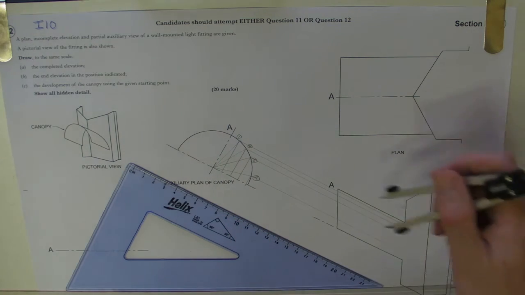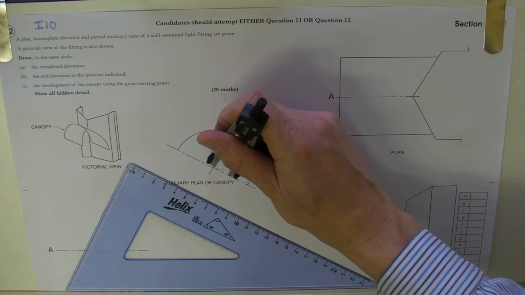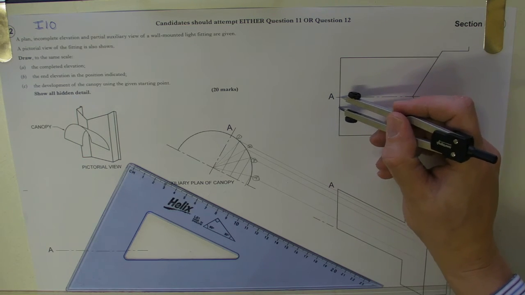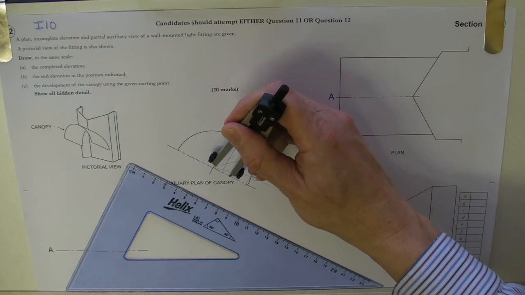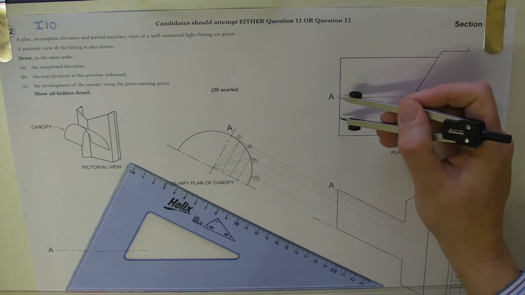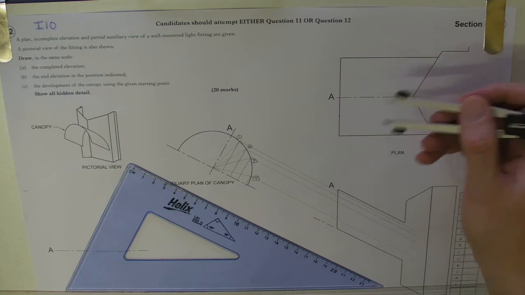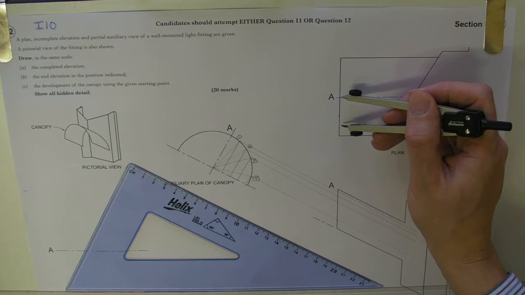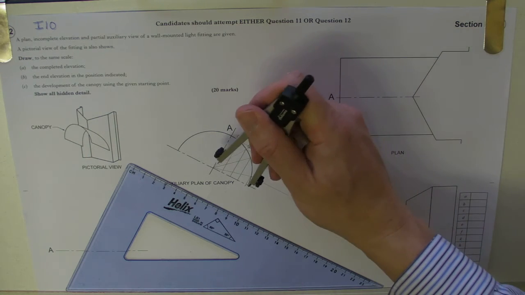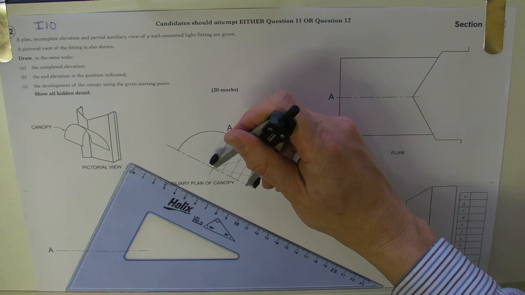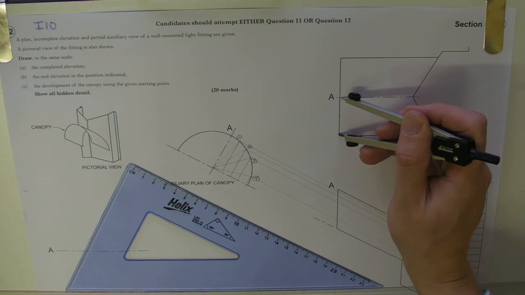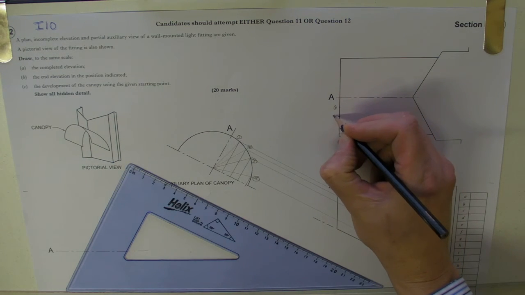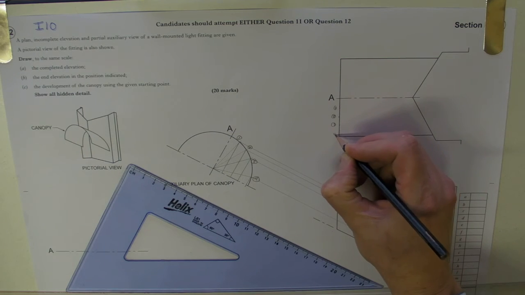So what I'm going to do is measure from A to 1, and plot that one here, measure from A to 2, and plot that one here, measure from A to 3, plot that one here, and measure from A to 4, plot that one here. Okay, so it was 1, 2, 3 and 4.